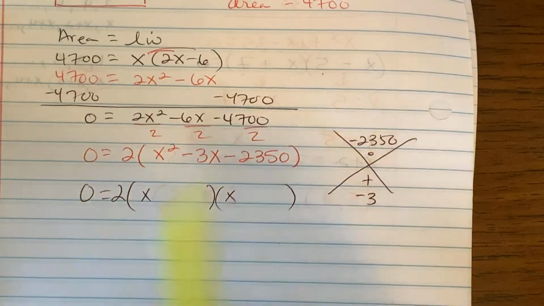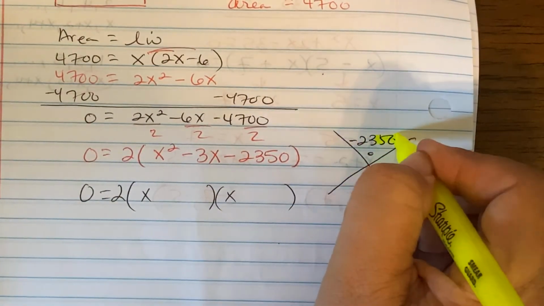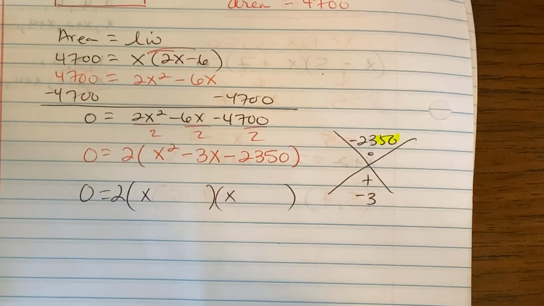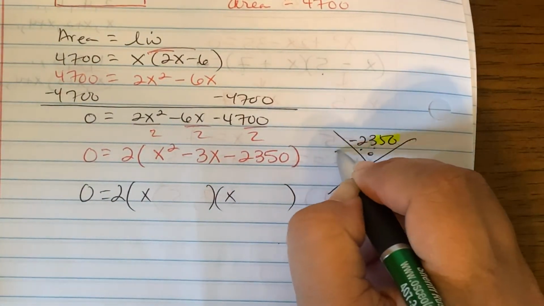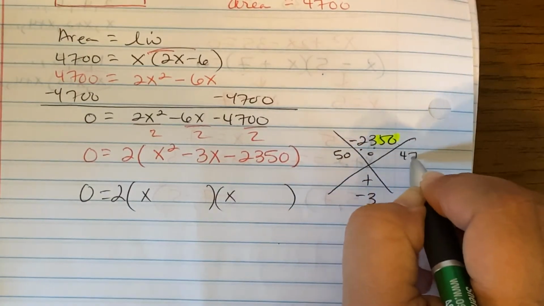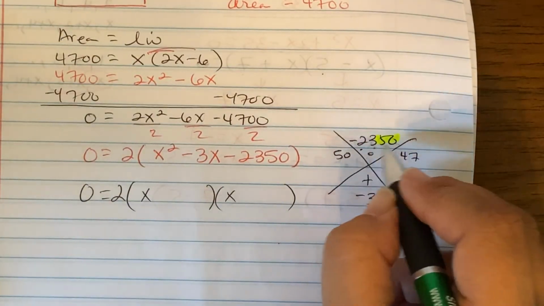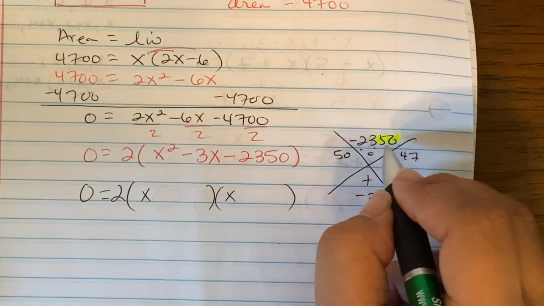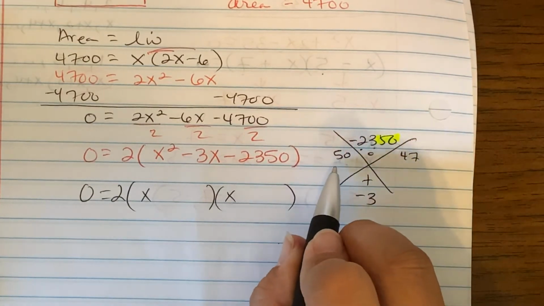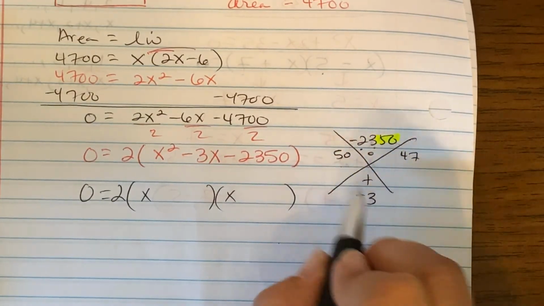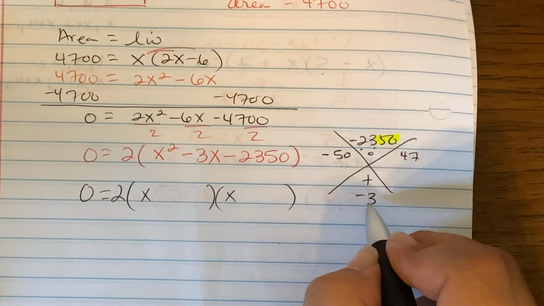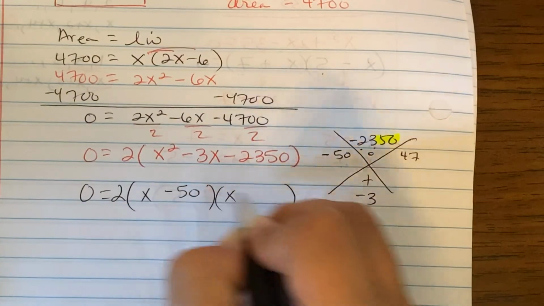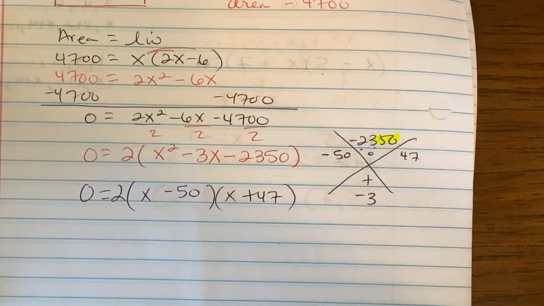First thing I notice in this problem, it ends in the number 50. So think in terms of quarters, 50. 2350 is divisible by 50. So if I divide 2350 by 50, I get 47. 50 goes into 2,350 47 times. Now look at our numbers, 50 and 47. I can easily get to the number 3. If I make the 50 negative, I get negative 3. So I'm going to write minus 50, positive 47.